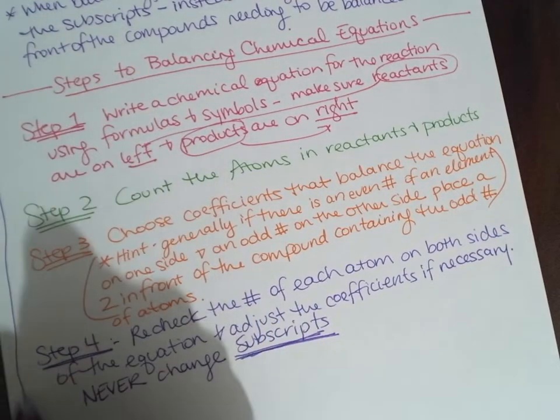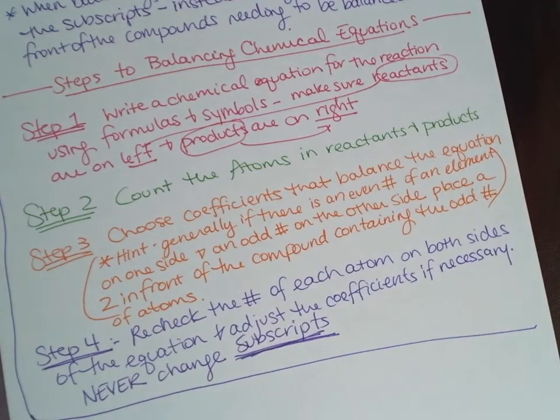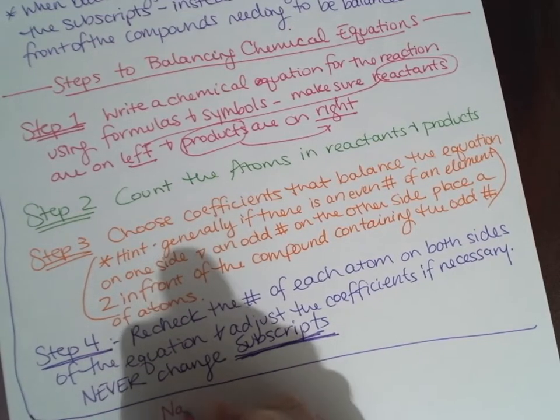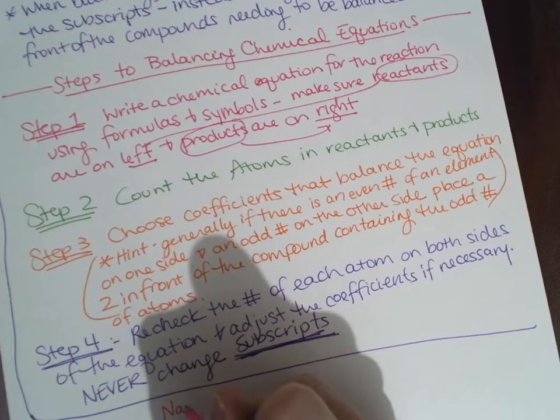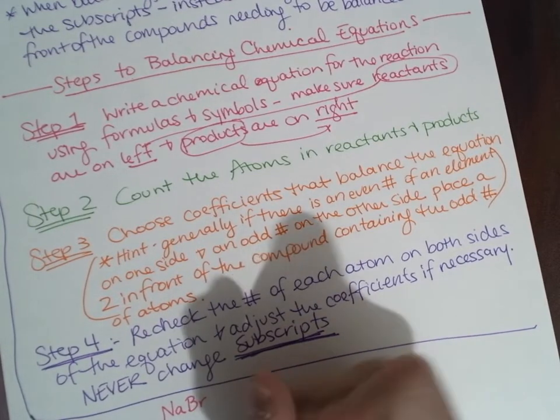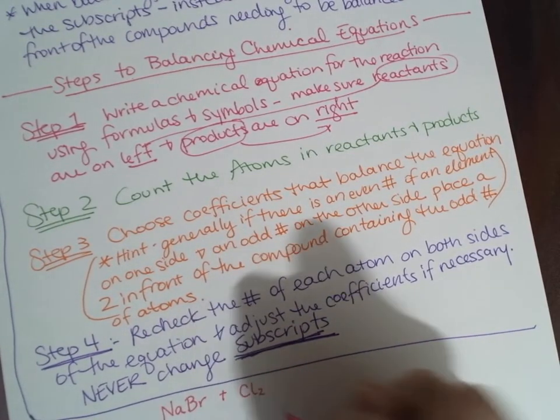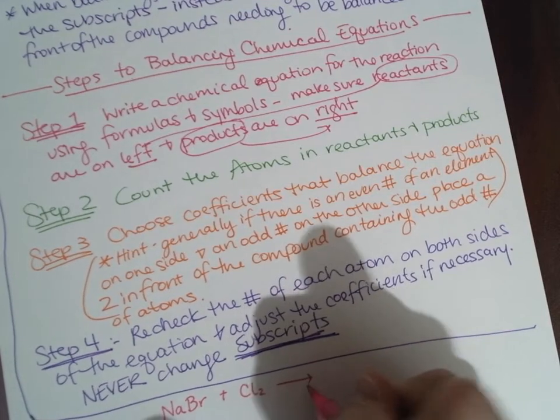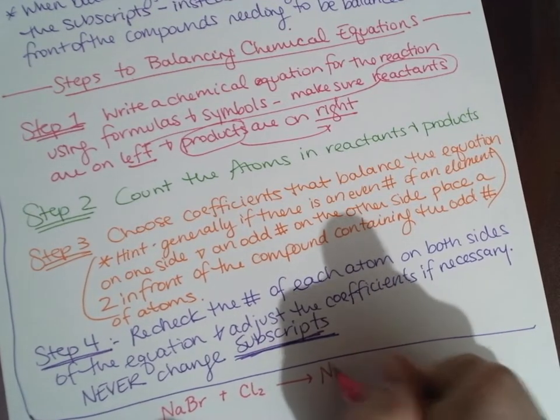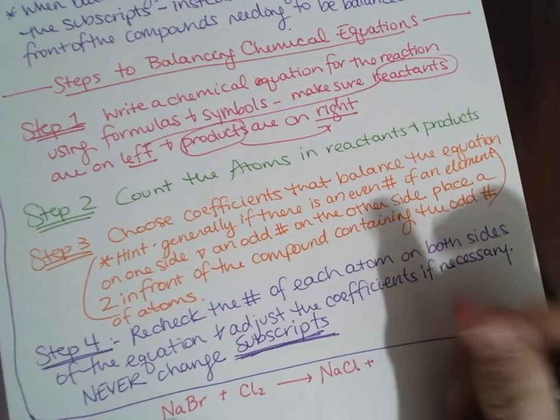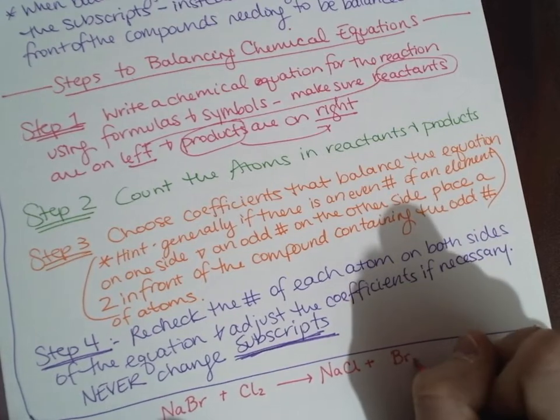All right, so there are your steps. Now let's do one really fast, but we'll do one together. Our chemical equation is NaBr plus Cl2 yields NaCl plus Br2.